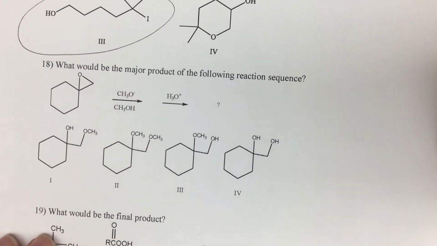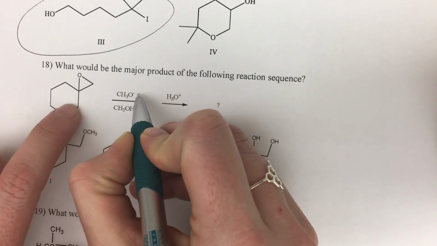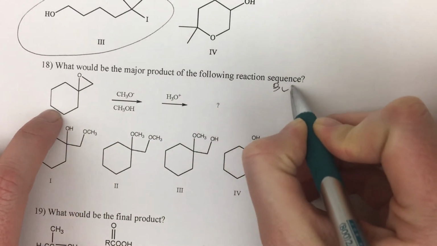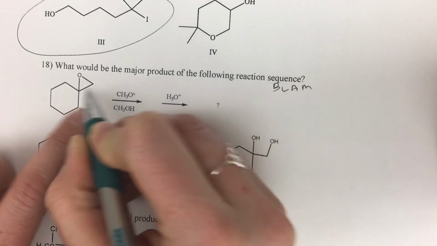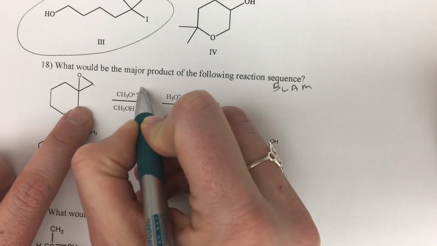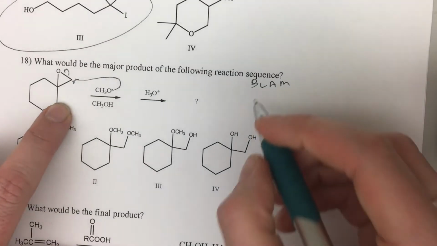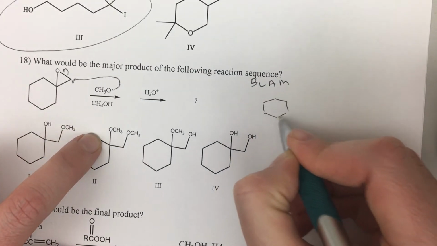Okay, question 18 is another epoxide ring opening. This time it's base catalyzed, and we know it's a base because we've got that minus. So base least, acid most. This is going to attack the least substituted side. That's the very first thing that happens: it attacks, and this gets kicked out. It's almost like an SN2 reaction, is how I think of it.